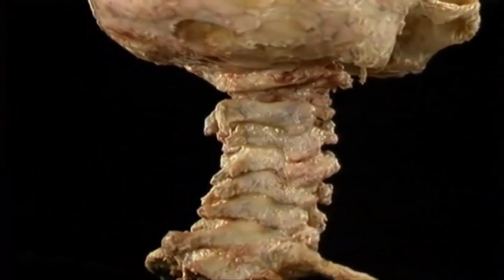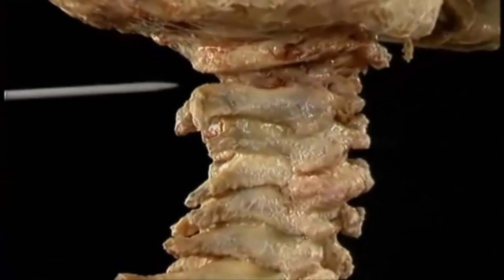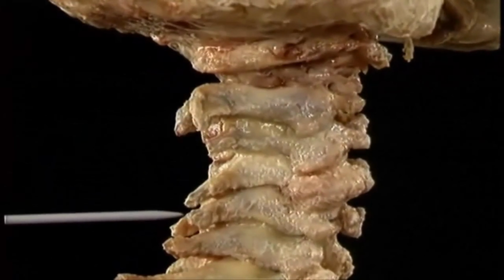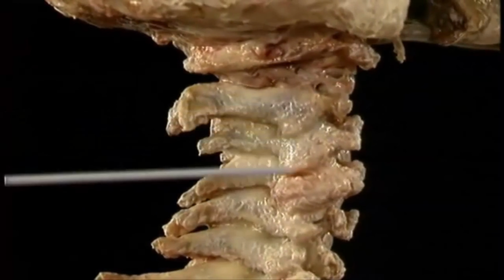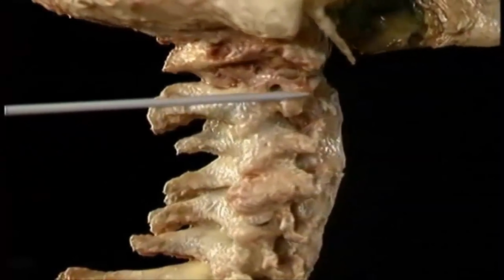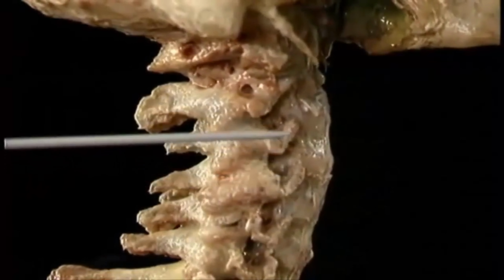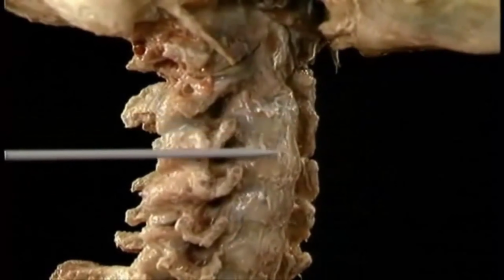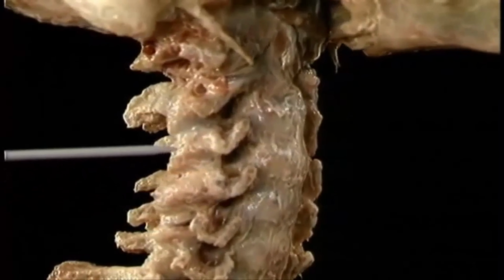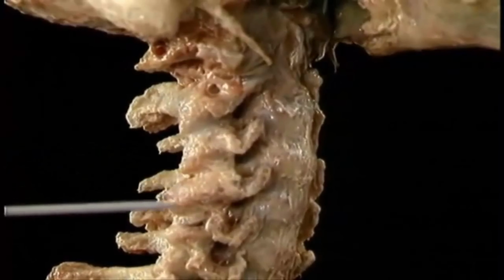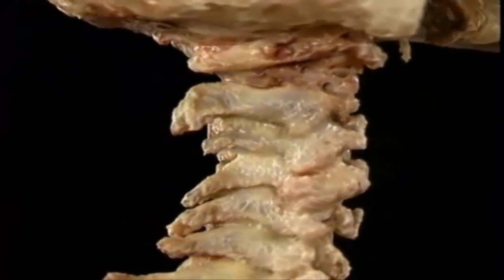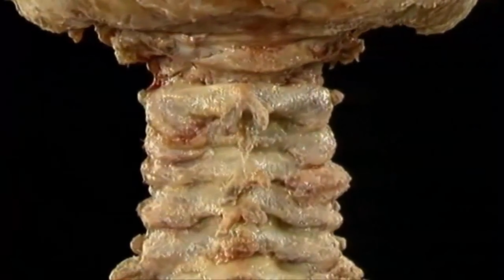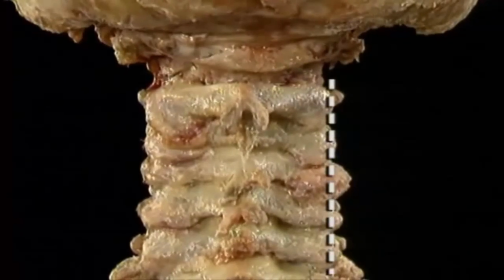Here's what the cervical spine looks like in the living body. Here are the spinous processes, the articular pillars, the transverse processes, and the vertebral bodies. The intervertebral joints are here. They're synovial joints. To get a better look at them, we'll make a cut through the articular pillars along this line.